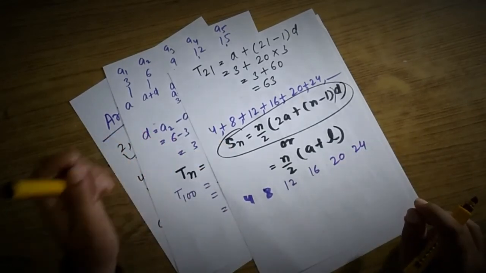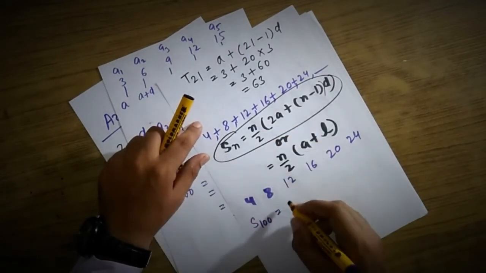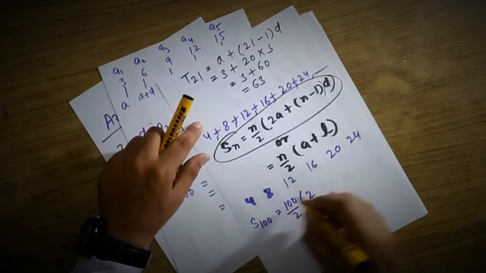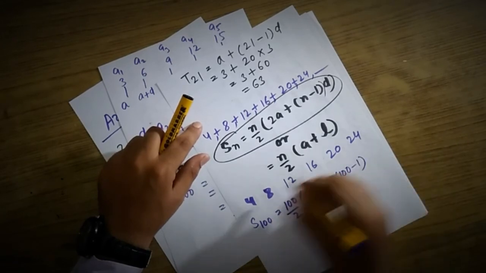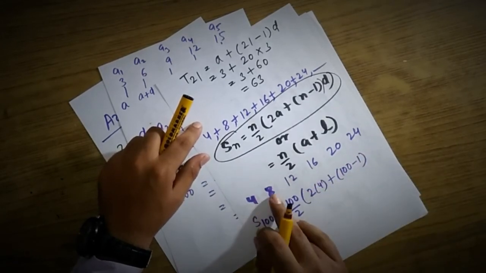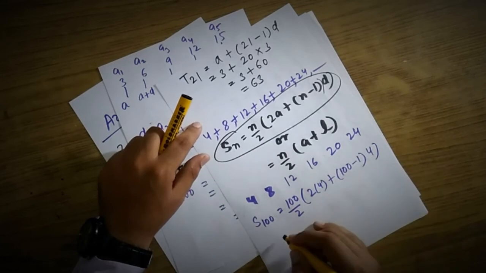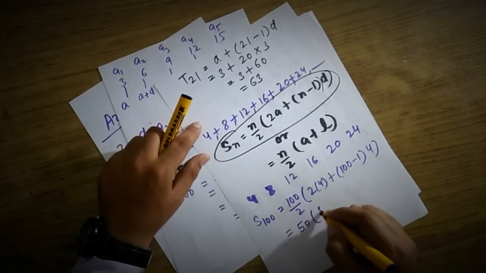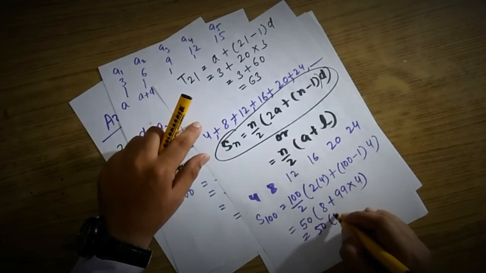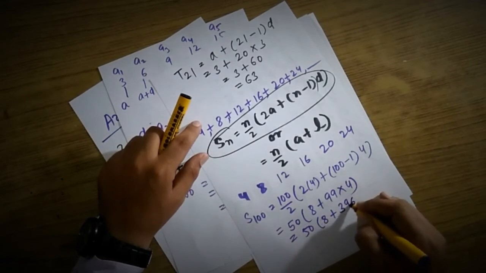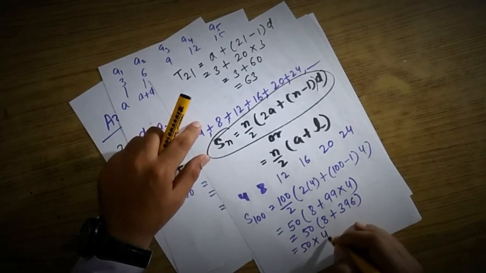Now we have to find the sum of 100 terms of that AP. So S100 is equal to 100 upon 2 times (2 times a, where a is 4, plus (n minus 1) times the difference). Here n is 100. You can find the difference: 8 minus 4 is 4, 12 minus 8 is 4, 16 minus 12 is 4. So the difference here is 4. 100 upon 2 is 50, 2 times 4 is 8, plus 99 into 4, which is 396. So 50 into (8 plus 396), that is 404.